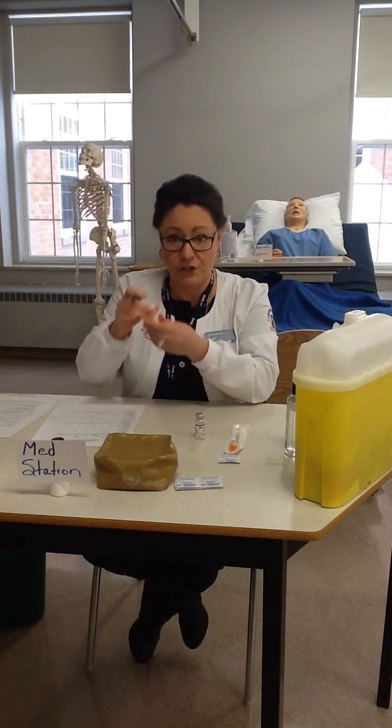I have the right route, subcutaneously. I know that. I've checked his blood glucose level. It's above 5. I know it's safe for me to give this dose of insulin to Jesse. He's consented. I know the right reason. He has the right education. All of those rights have been applied. That's my first check on my first drug.